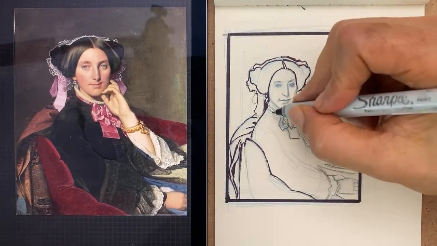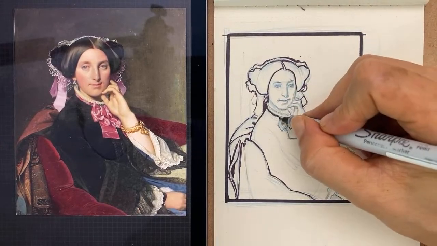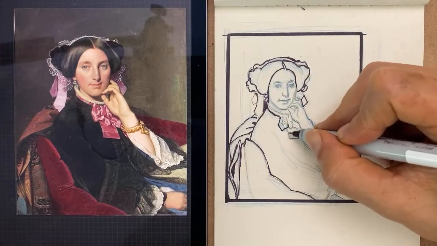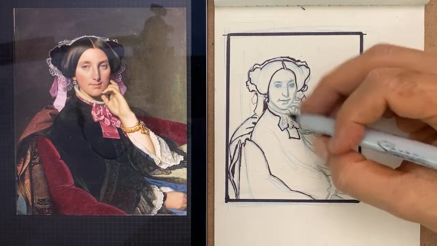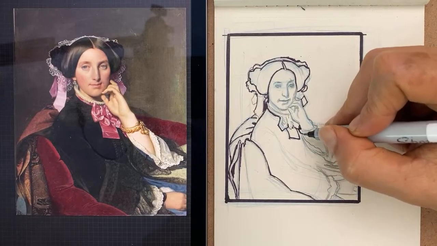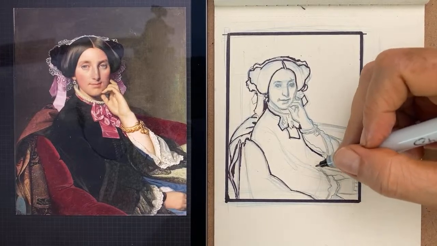Next, continue with her clothing here. So I'm going to separate the dark mass shapes in her clothing. Jewelry, obviously. White fabric, obviously, that's a design element.